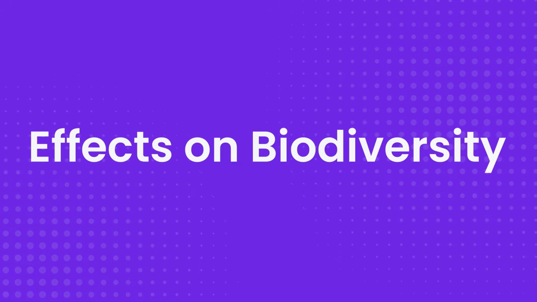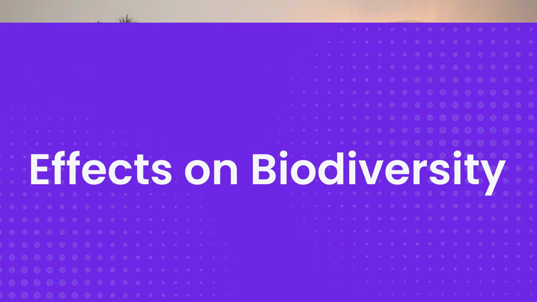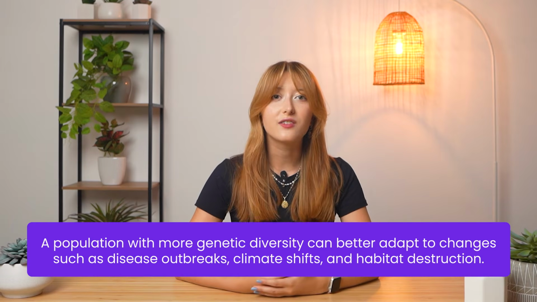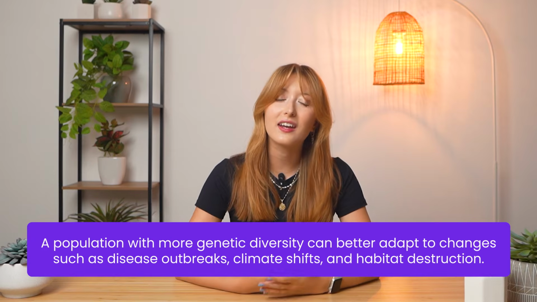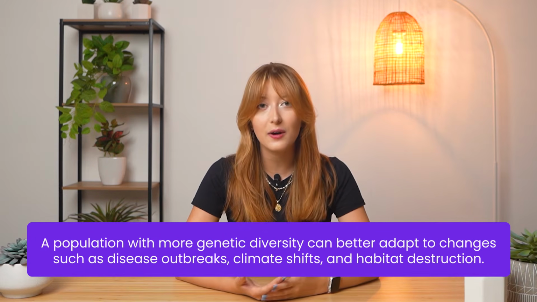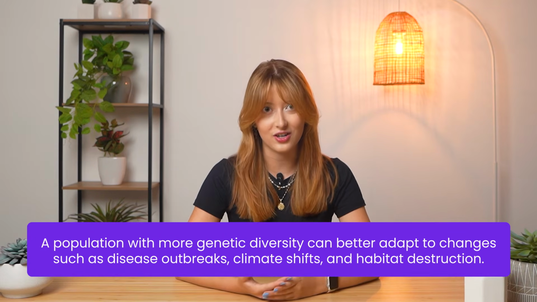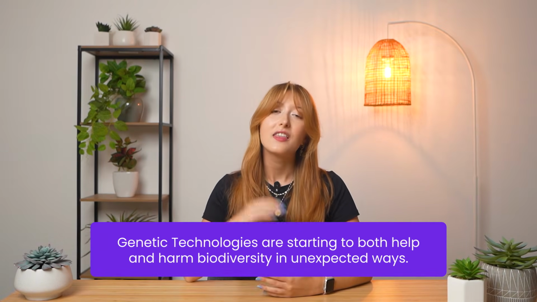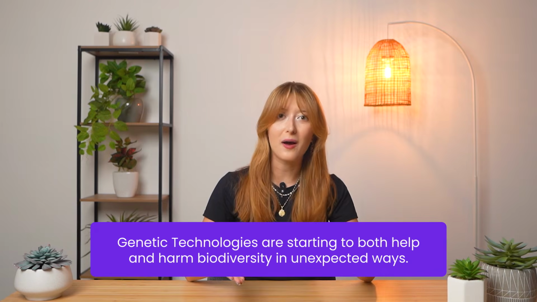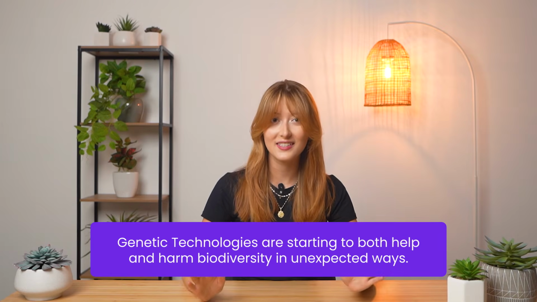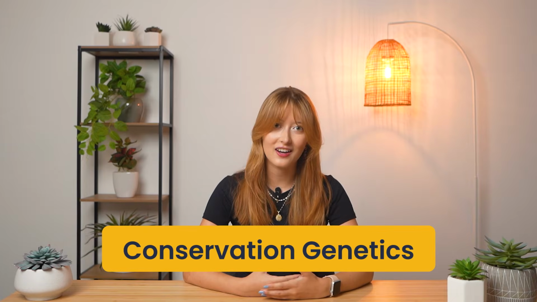And what are the long-term consequences for life on Earth? Biodiversity is essential for ecosystem stability. The more genetic diversity within a population, the better it can adapt to changes such as disease outbreaks, climate shifts, and habitat destruction. But as genetic technologies become more and more frequently used, they're starting to both help and harm biodiversity in unexpected ways. One of the most interesting areas of genetic engineering is conservation genetics.